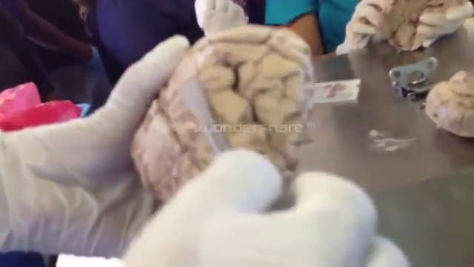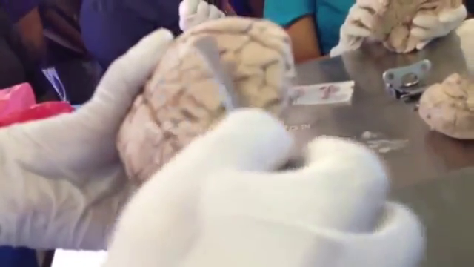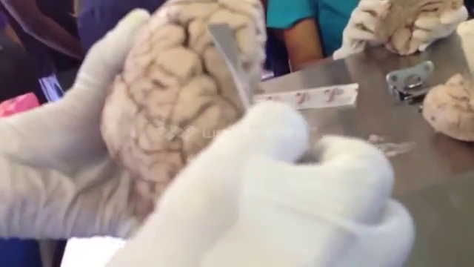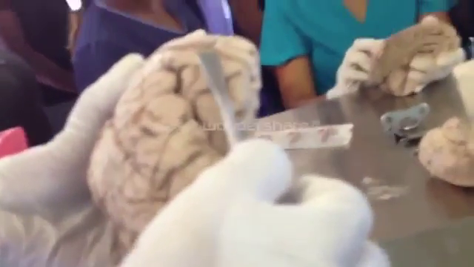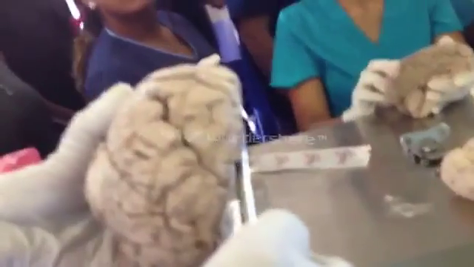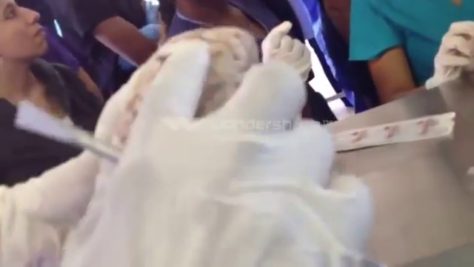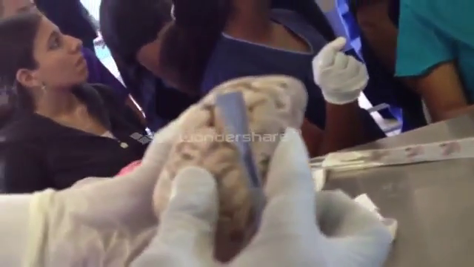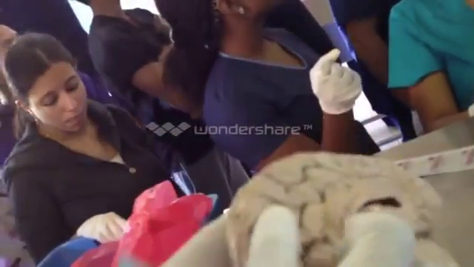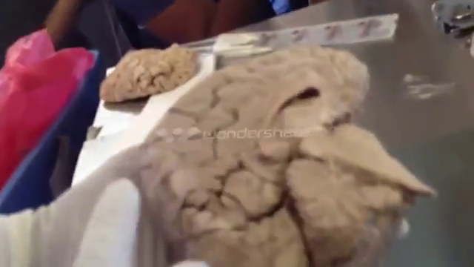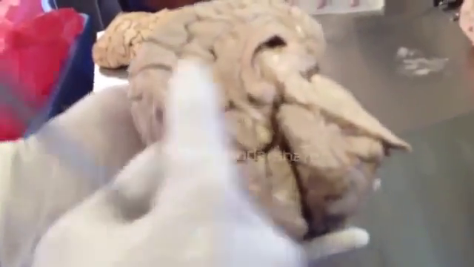So IPL is supplied by MCA. What about the SPL? It's medial, so it is partly supplied by the MCA and partly supplied by the ACA. That is one point I wanted to emphasize. Now let's continue this SPL onto the medial surface. So I'm just turning to the medial surface. SPL continues onto the medial surface.